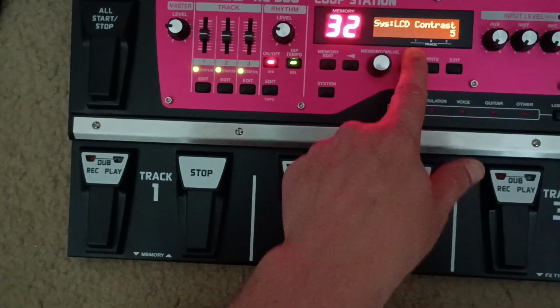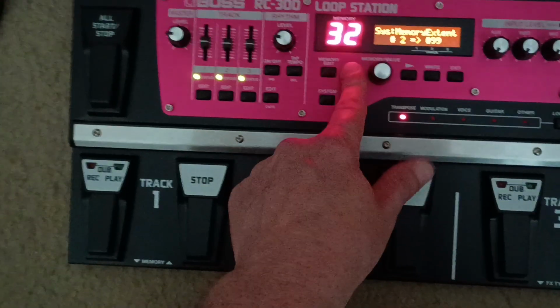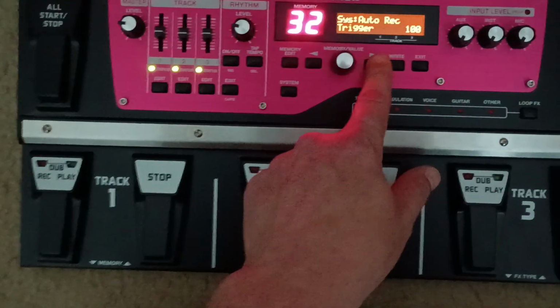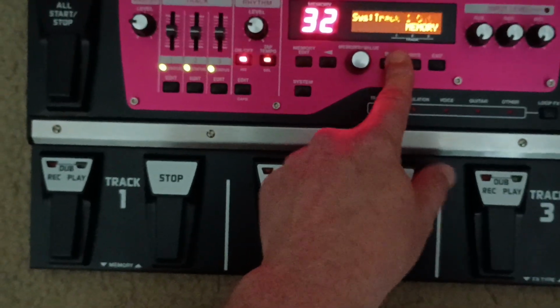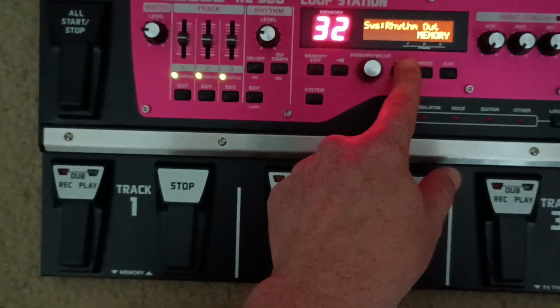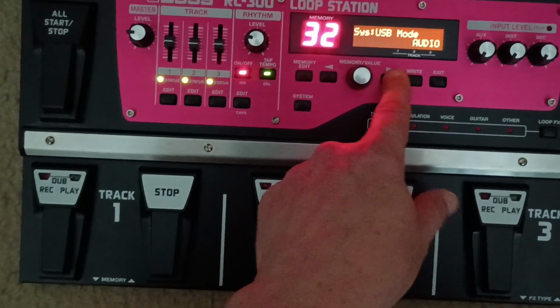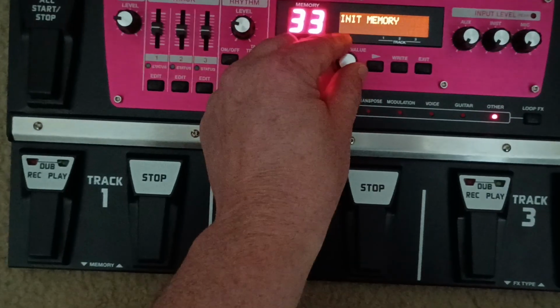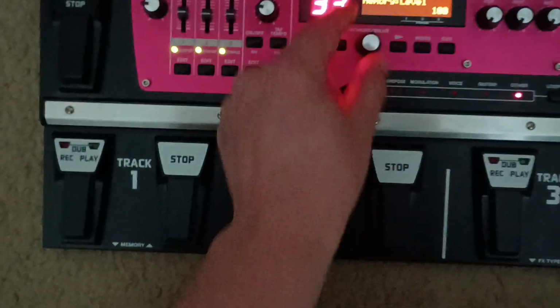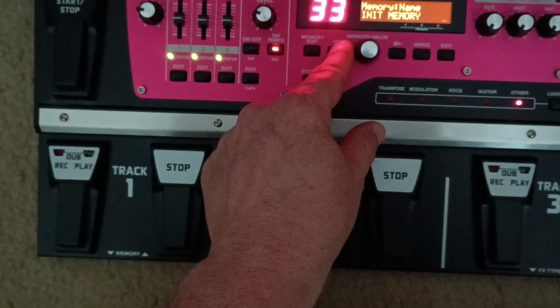I think there's some other ways to assign all these buttons in here. Trying to see how you do the auto switching. Forget that. It's got to be in memory edit.